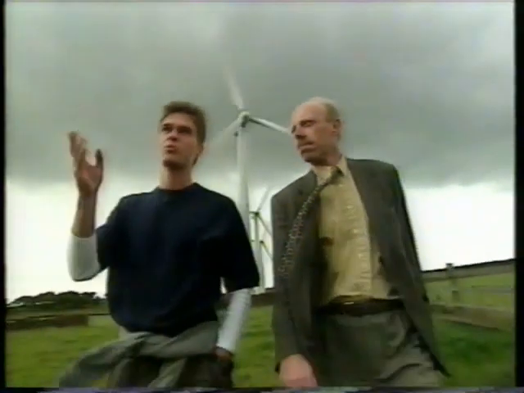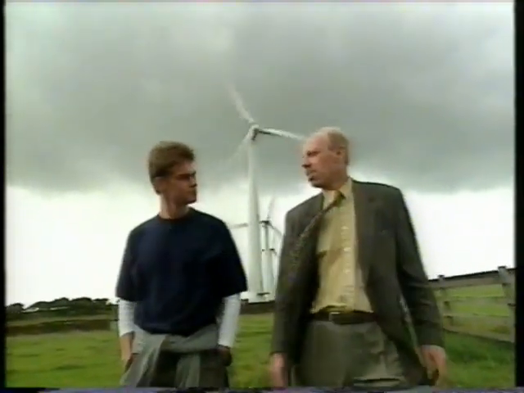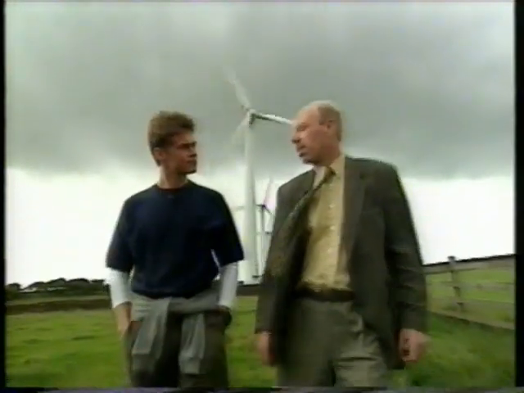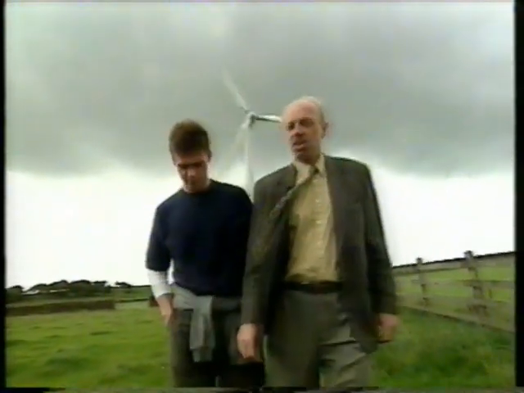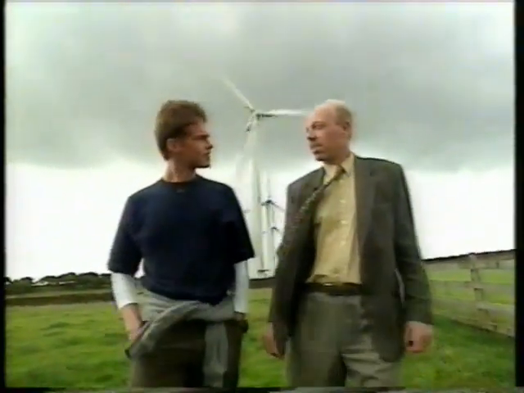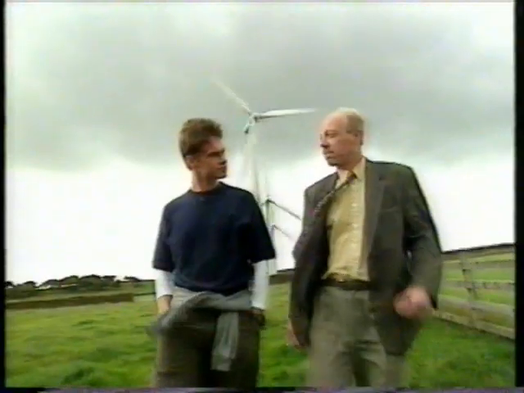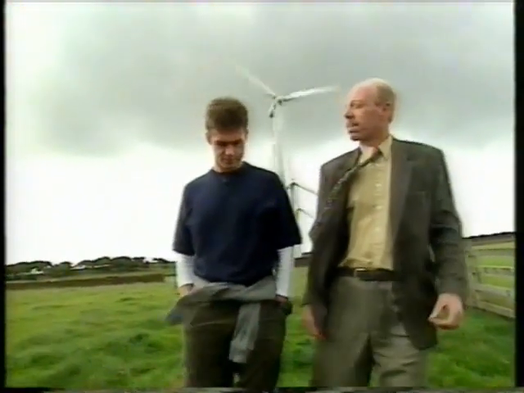I'm going to meet David Farrier from Yorkshire Wind Power, the man who knows all there is to know about these turbines. So what are the advantages of using wind turbines to produce electricity? Wind is a clean, safe and infinite renewable energy source. For each unit of electricity generated from a wind farm, one less unit is generated from a coal-fired power station. This helps reduce the emission of gases that contribute towards global warming.